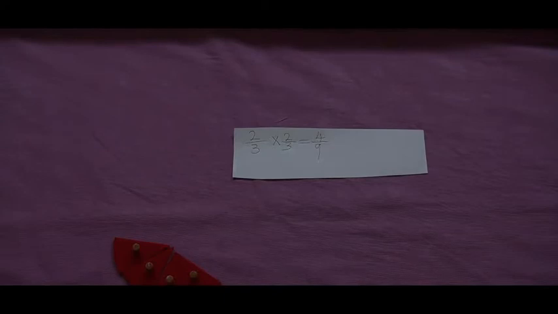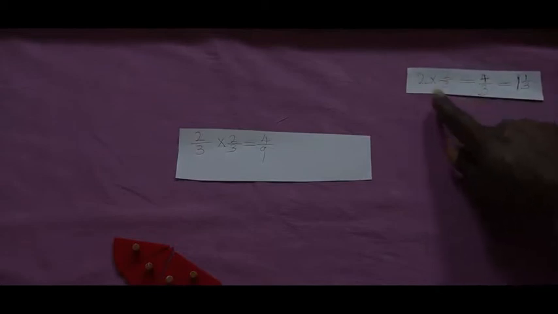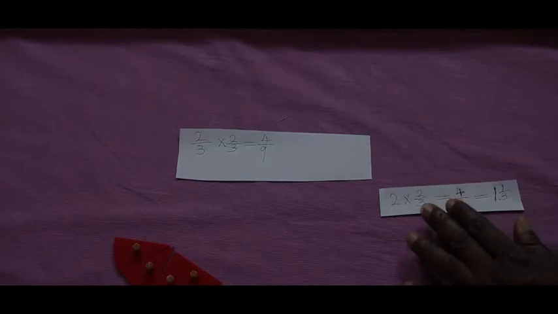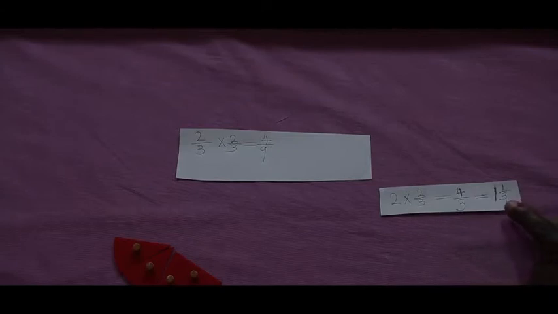And when we multiply our whole number by a fraction, what did we get? Look at it here. When we multiplied 2 and we took that 2/3 time, what did we have? We have 1 and 1/3.